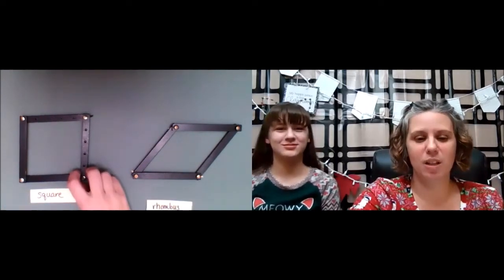And so we need to talk about the parts of a rhombus, and how that relates to the parts of the square. So I'm going to move our rhombus over here, and we're going to bring up our square that we squished to make our rhombus. There we go. And we're going to look at the parts.